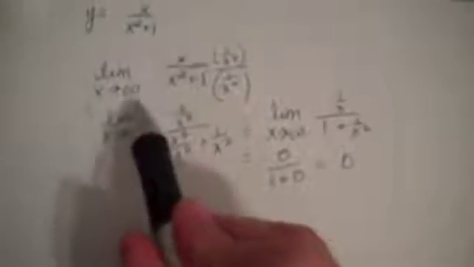So now, using that property of 5.5, what you can say is the limit as x approaches infinity of this piece right here, I could substitute in at this point. What you get on the top is 0 over 1 plus 0. So in other words, this is all going towards 0. As x approaches infinity, y is going towards 0.